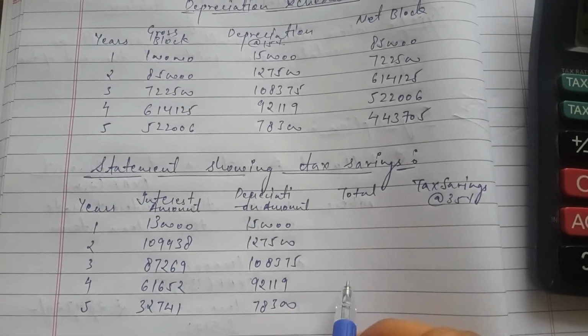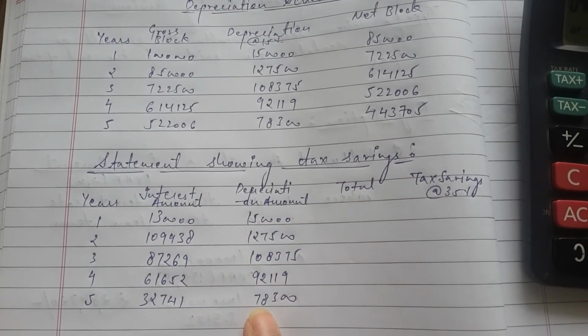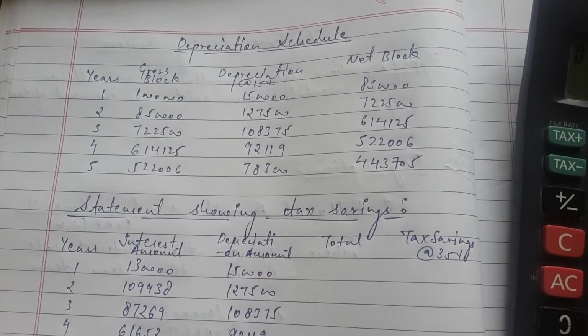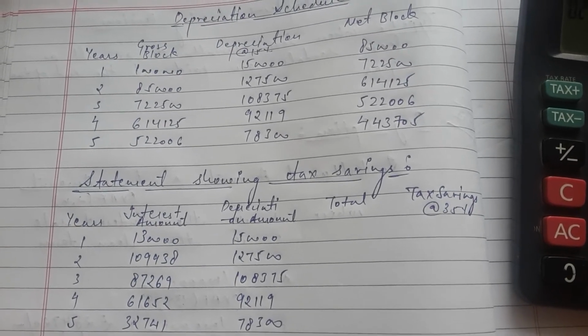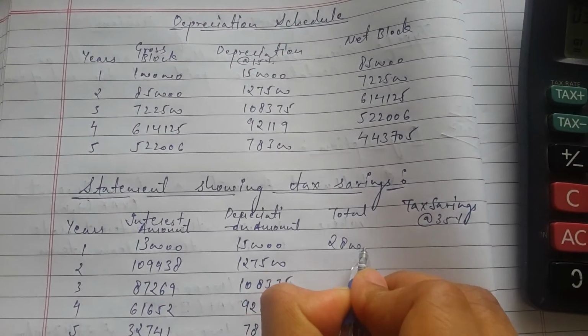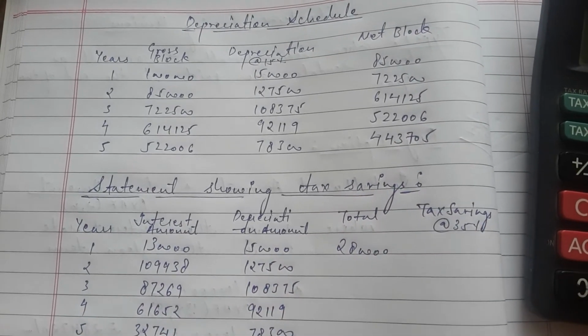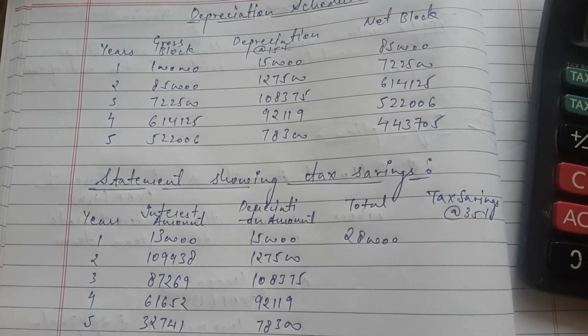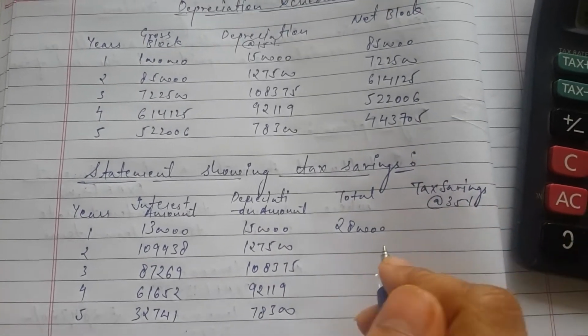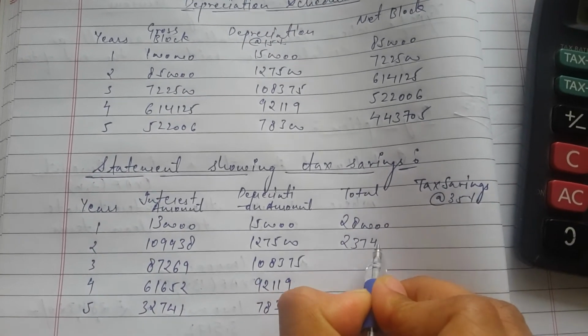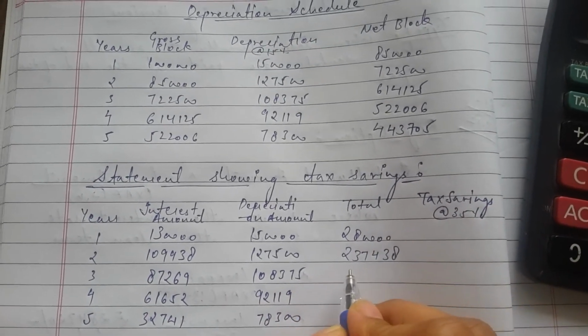Okay. Now the total, it's a summation of the interest amount and the depreciation amount. So it's 130 plus 150. It is 2,80,000. Then 109938 plus 127500. It is 237438.